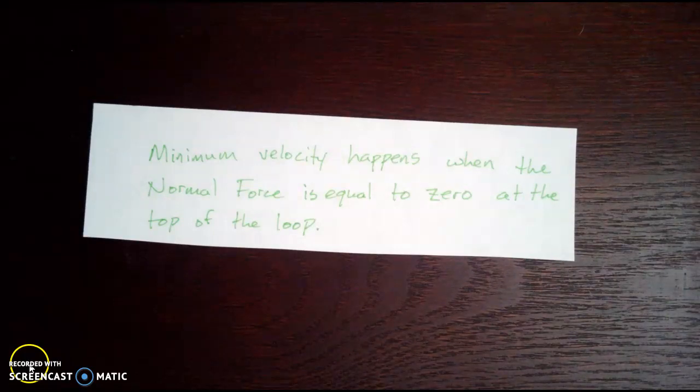When a ball goes through a loop, it can go through at many different velocities. But we can find the minimum velocity required at the top of the loop because that's the most important part to know if we can successfully make it through a loop. That'll happen when the normal force reaches 0.